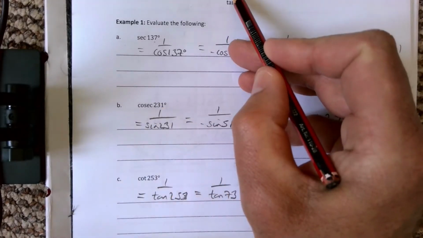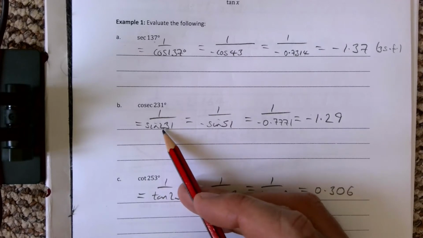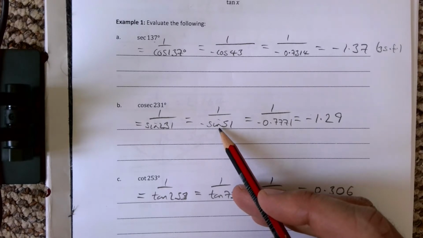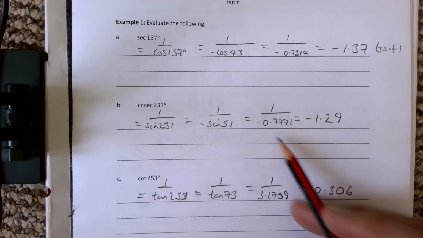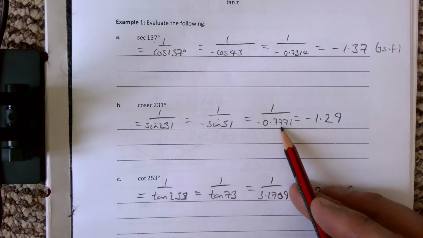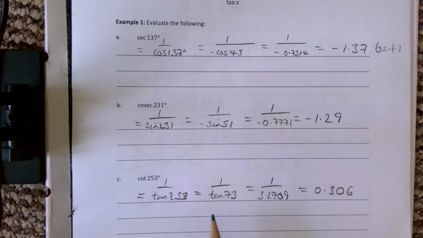Cosec of 231 then. Cosec is the same as 1 over sine, so that's 1 over sine 231. Again, we're in the third quadrant there, so that's the same as 1 over minus sine 51. That's the same as 1 over minus 0.7771. All I've done is hit sine 51 on my calculator, you get that, and put that in the calculator, you get minus 1.29.